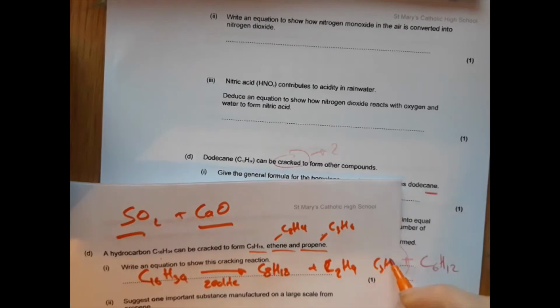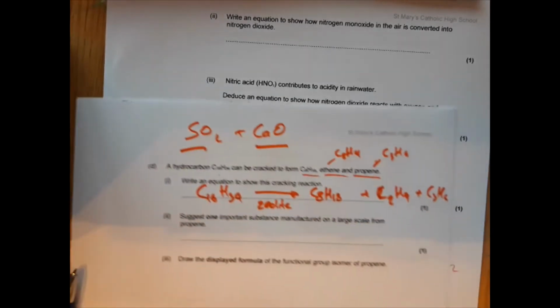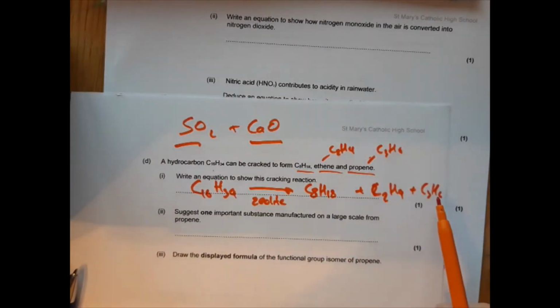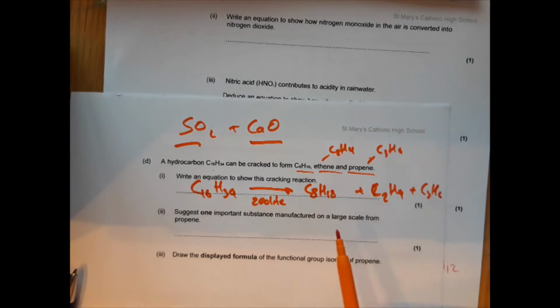C2H4, C3H6. Let's add them up. 8, 9, 10, 11, 12, 13. But we've got 16 over here. So we've got to make this balanced.